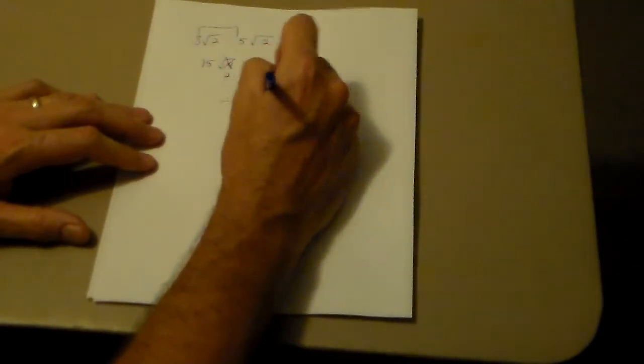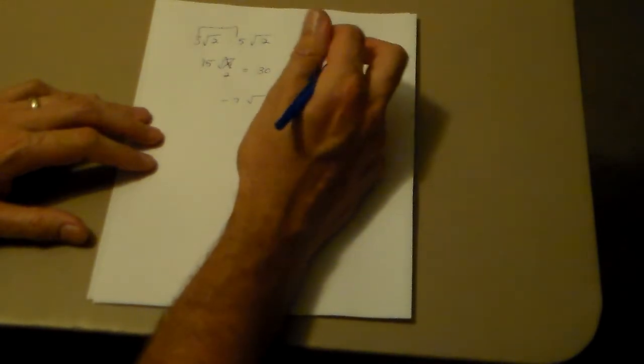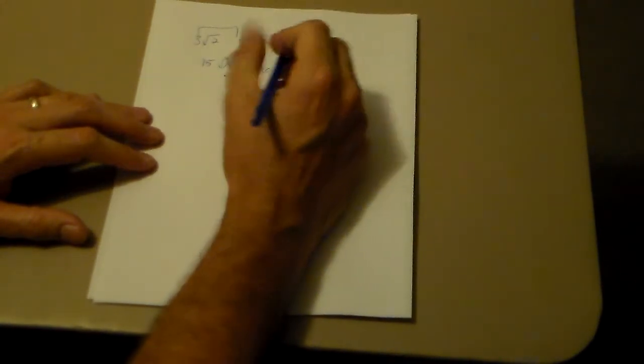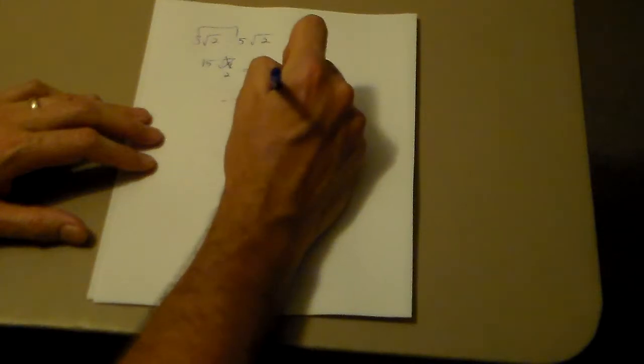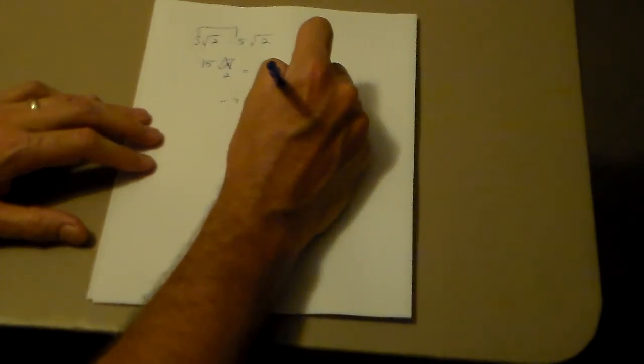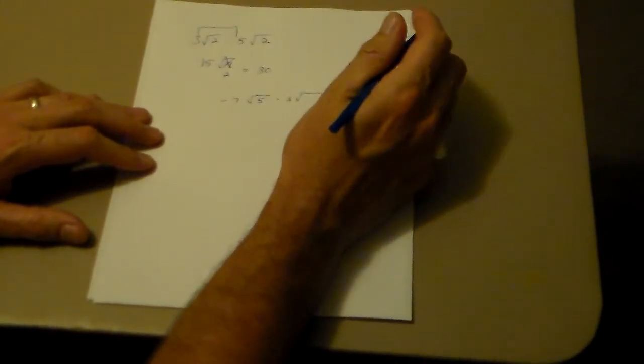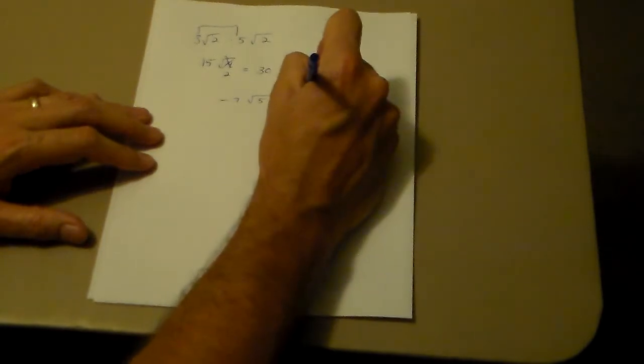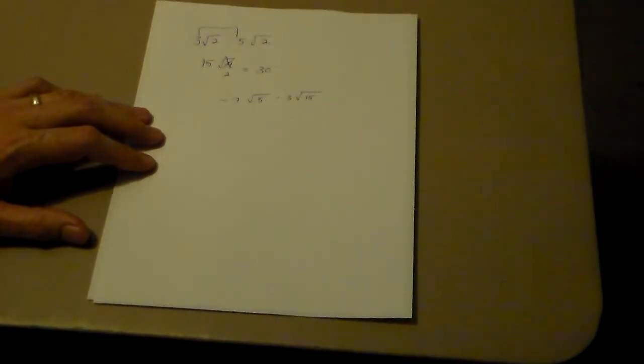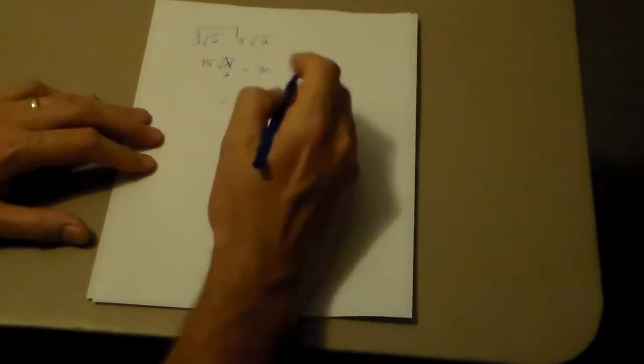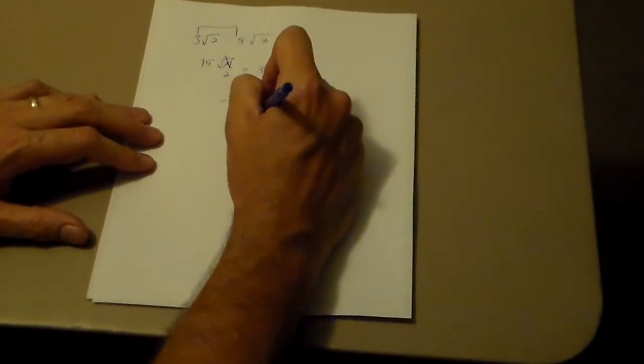So what if I had this? Negative 7 root 5, and times 3 root 15. So we take our negative 7 times 3. Negative 7 times 3 is negative 21.